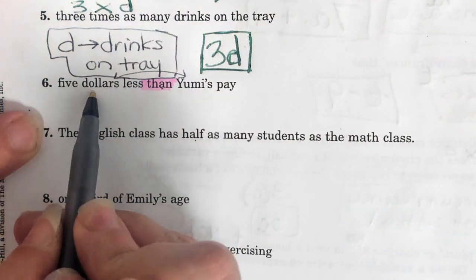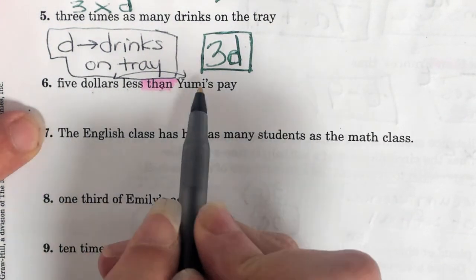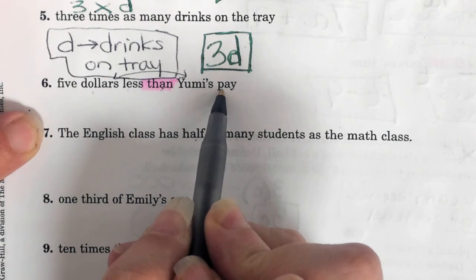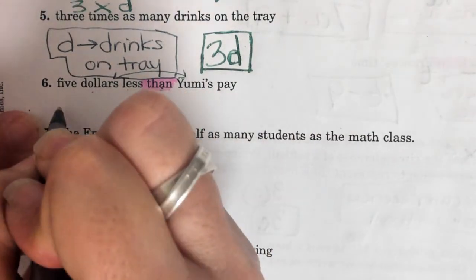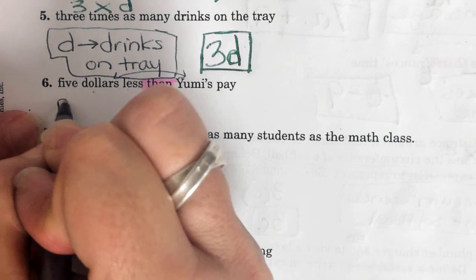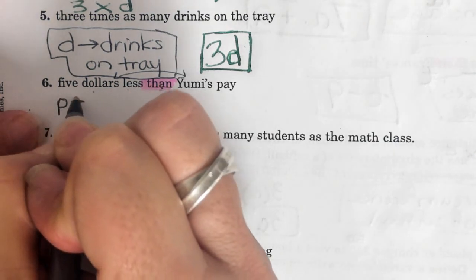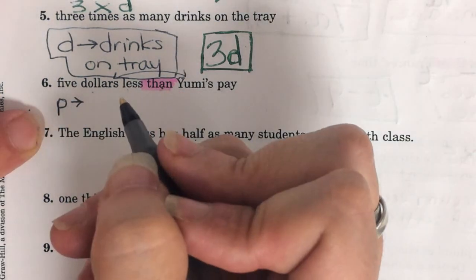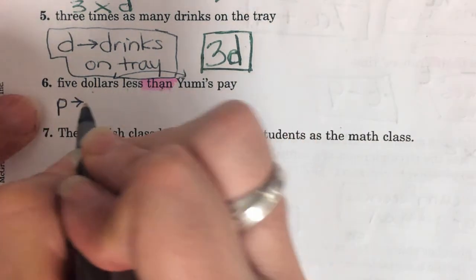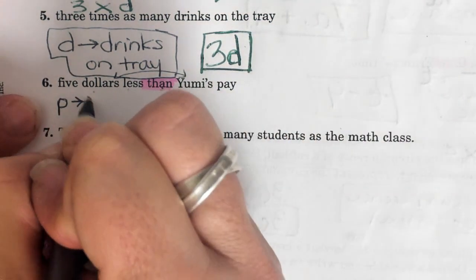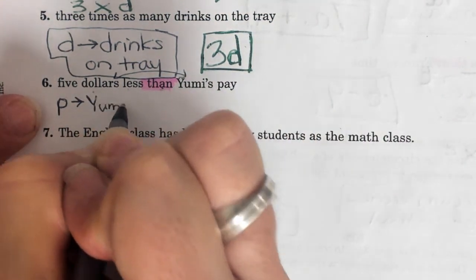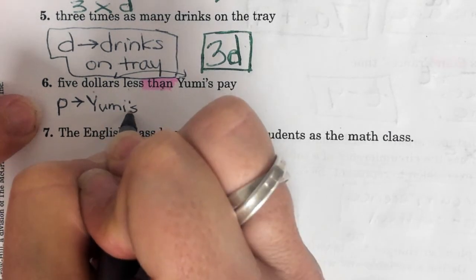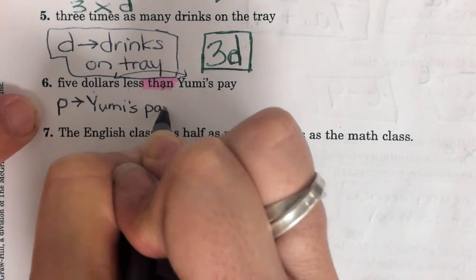Okay, $5 less than Yumi's pay. What do we not know? Yumi's pay. So you could either do a P or a lowercase y. Doesn't really matter. Okay, so if you do the Y, it'll be 5 minus Y, right? Or Y minus 5.